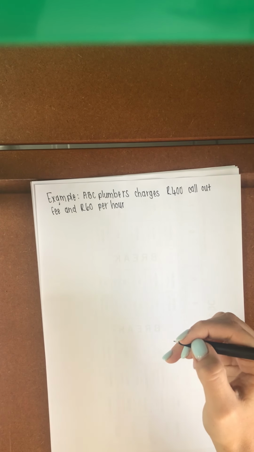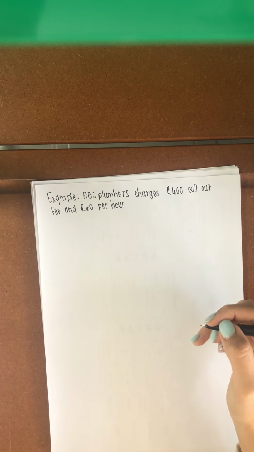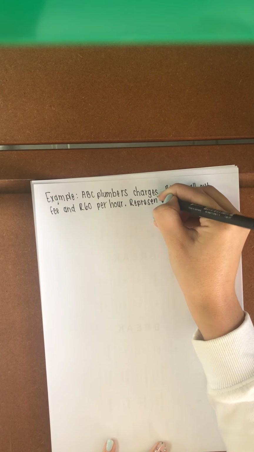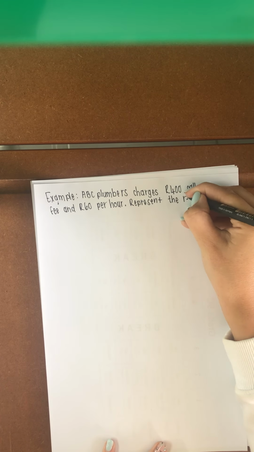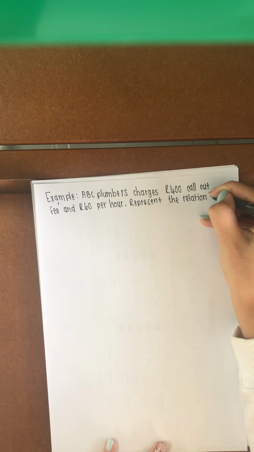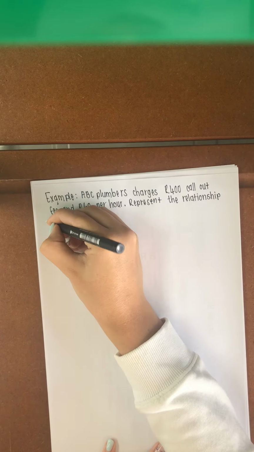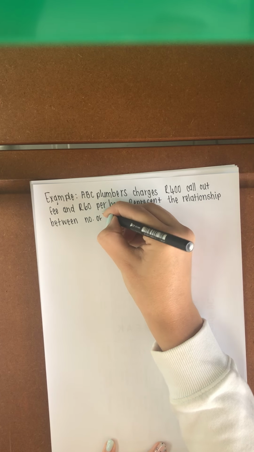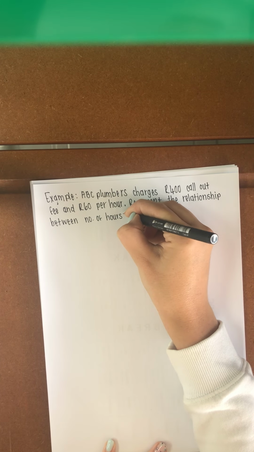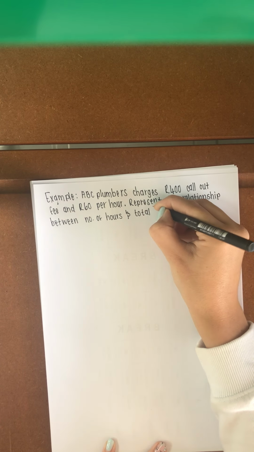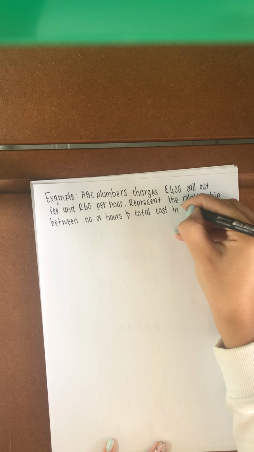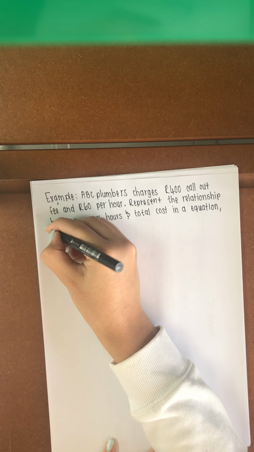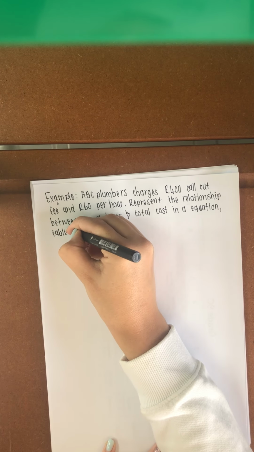Okay, and then it says represent the relationship between number of hours and total cost in an equation, table, and graph.